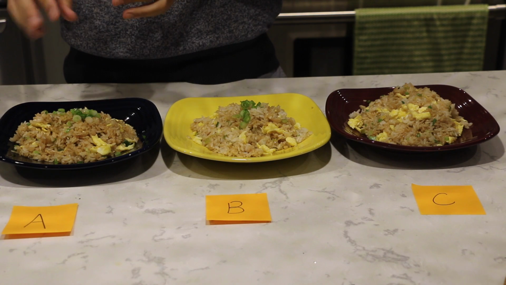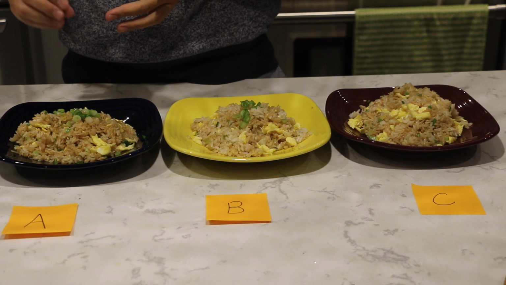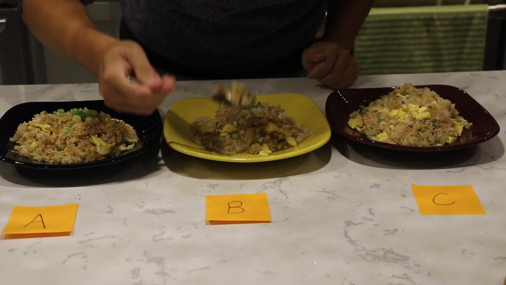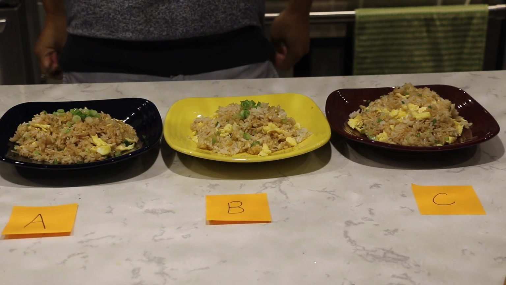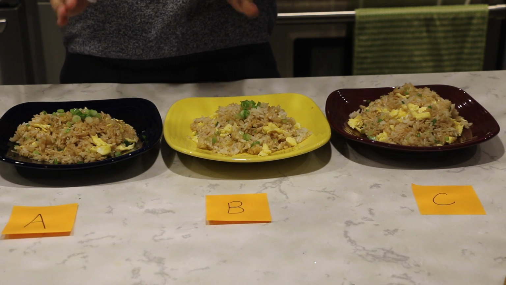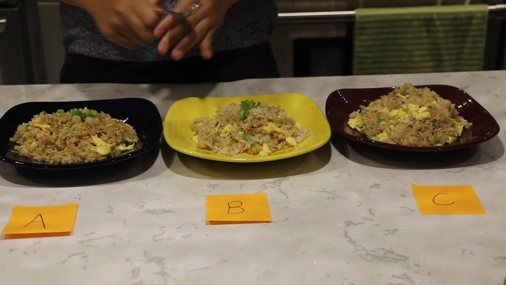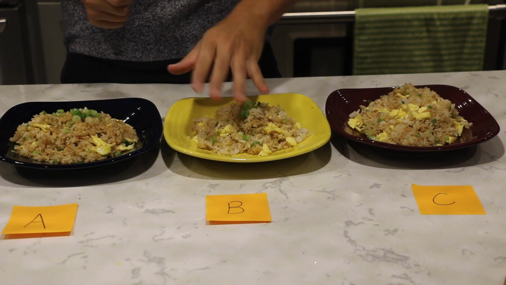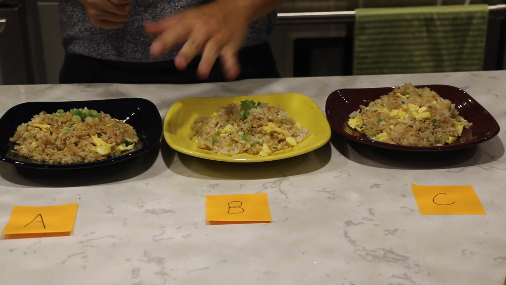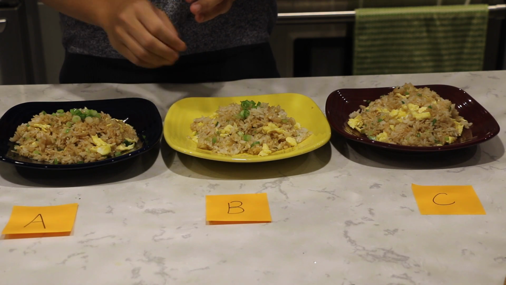This one is good. Texture-wise, the rice is a lot of tenderness, but they're not sticky. And this one, you can definitely feel the difference from A to B. B, compared to the texture, is a lot stickier compared to A. In terms of taste, they were pretty much the same, but B is stickier.